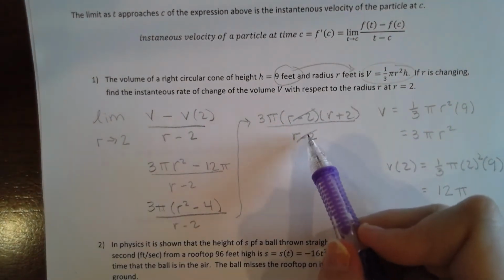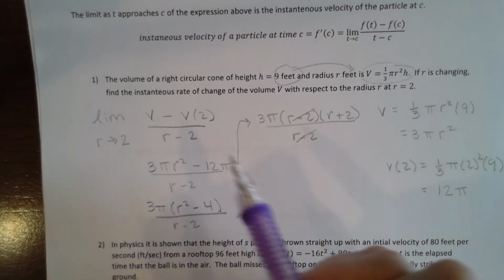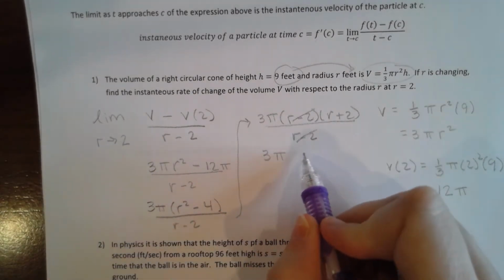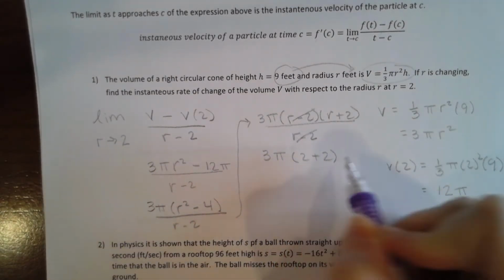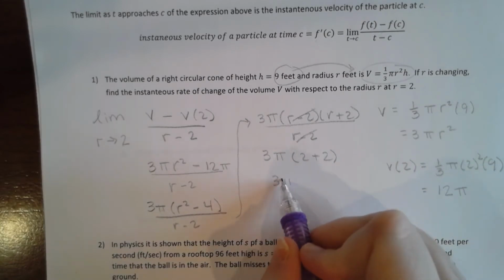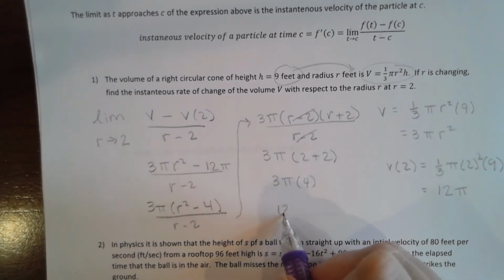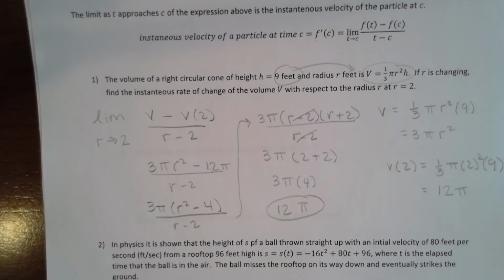So now that those have canceled, we can plug in our r is 2. So 3 pi times 2 plus 2, 3 pi times 4, 12 pi. So the instantaneous rate of change when r is 2 is 12 pi.